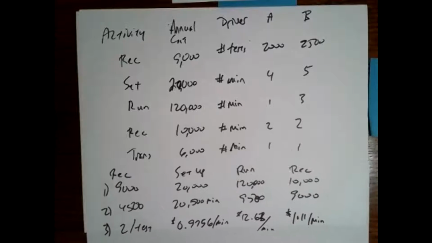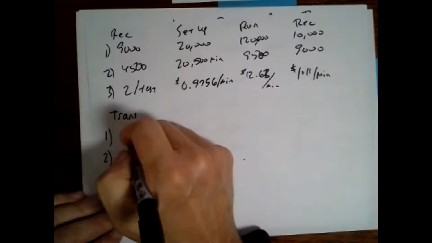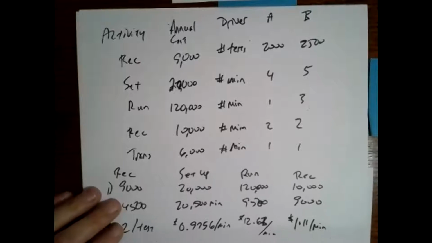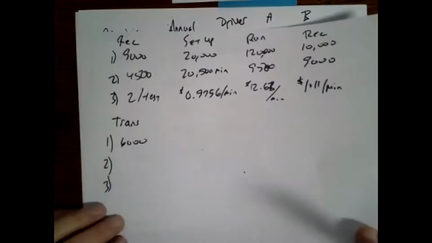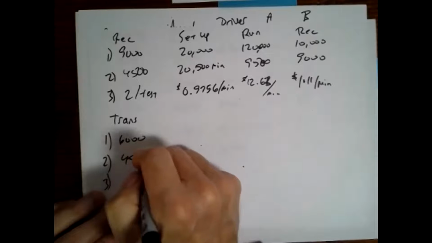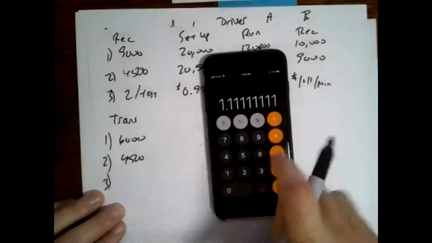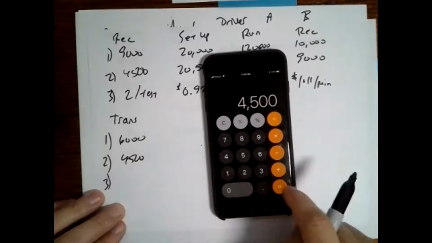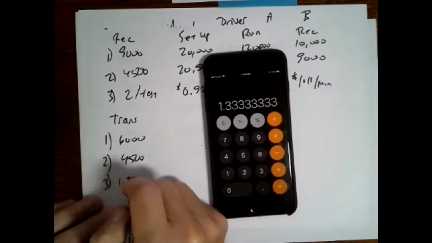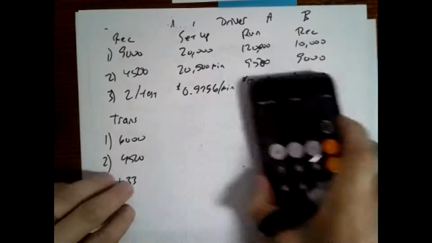Transmit is $6,000 in cost. It is 1 minute for each, so 2,500 plus 2,000 gives us 4,500. So the cost per minute is 6,000 divided by 4,500, which gives us 1.33 repeating.